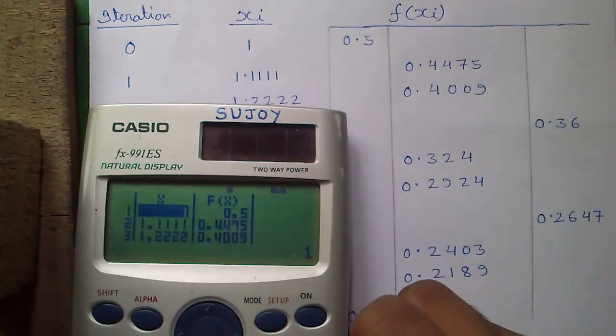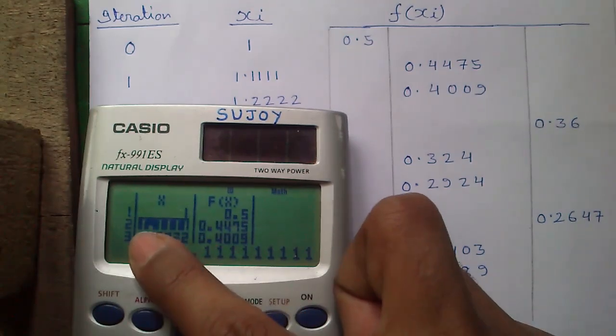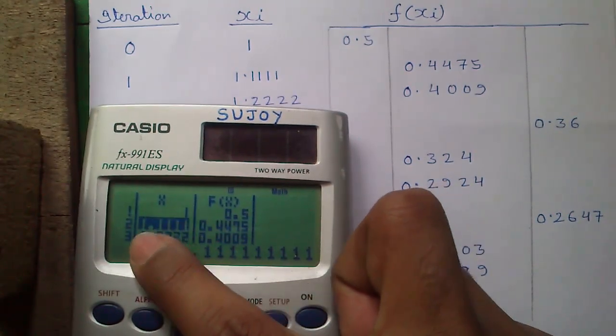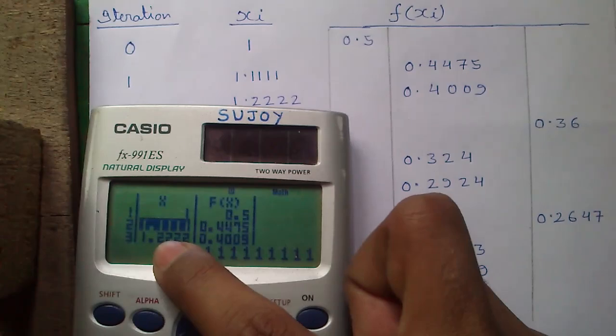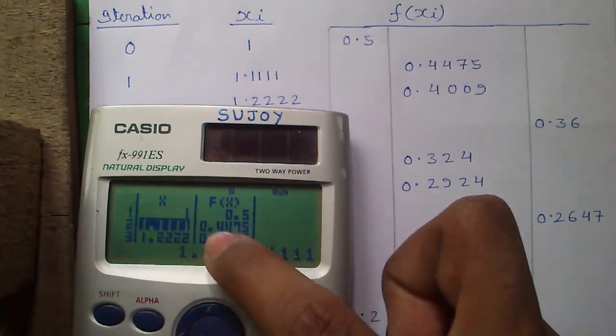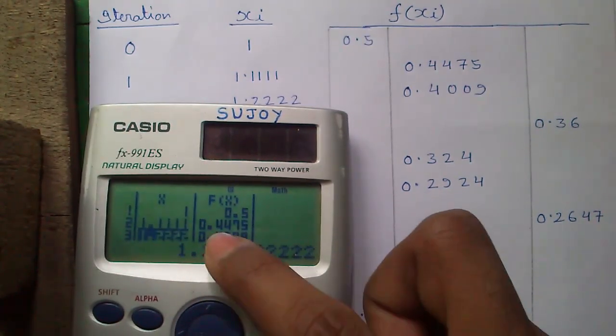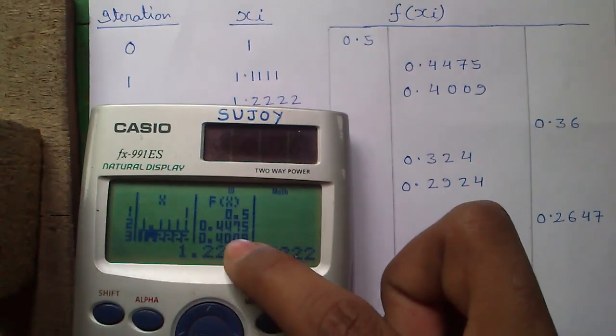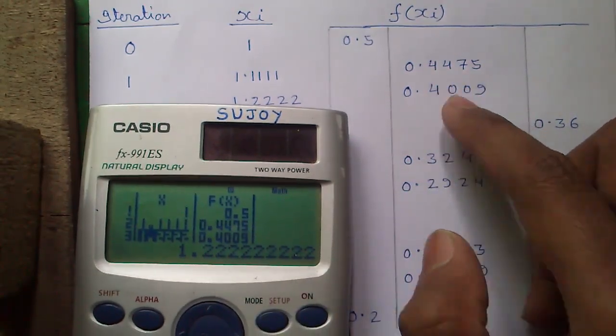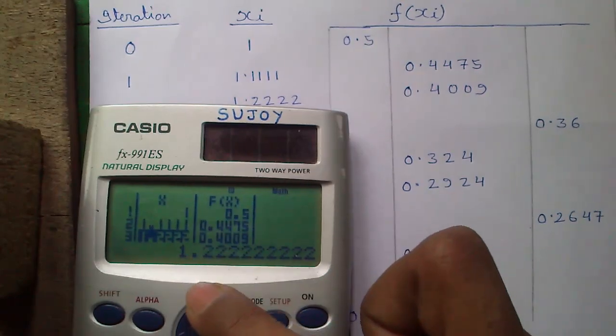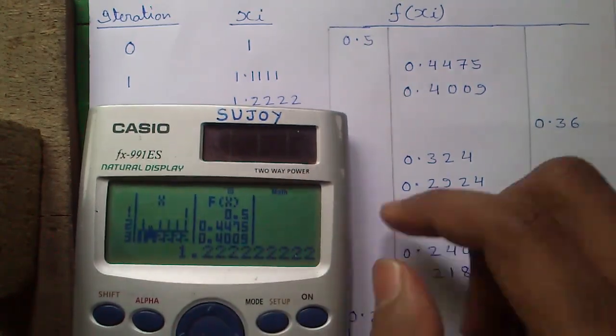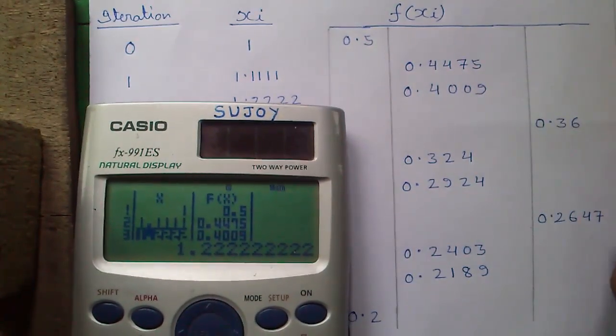Next we will add 0.1111 to 1.1111 to get our next x value, which is 1.2222, and corresponding f of x value is 0.4009. So by this method you can easily construct the table using your calculator and write the values in tabular format.